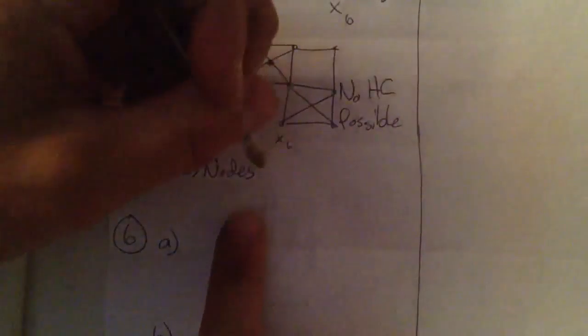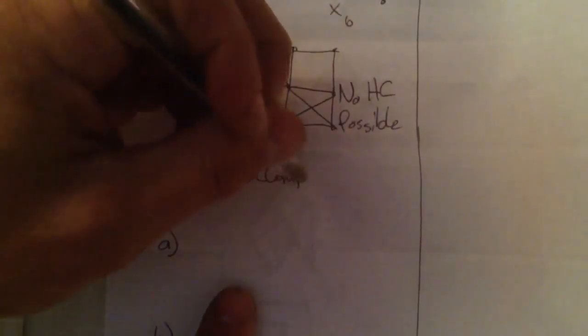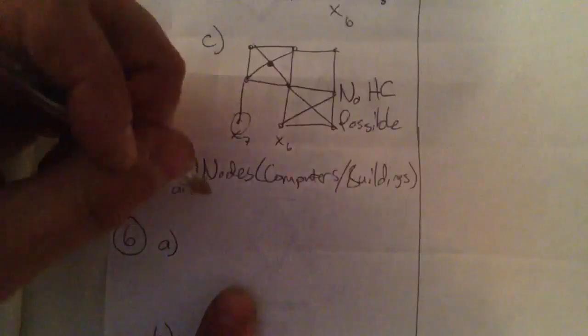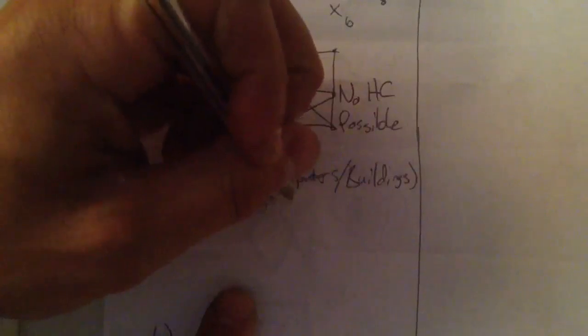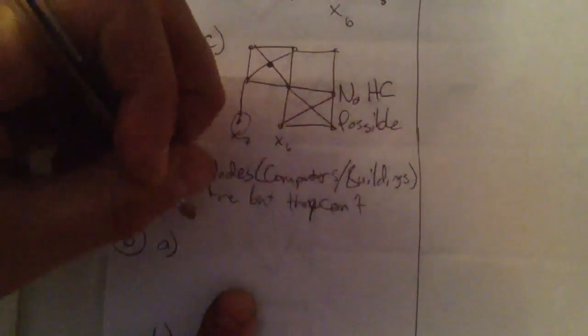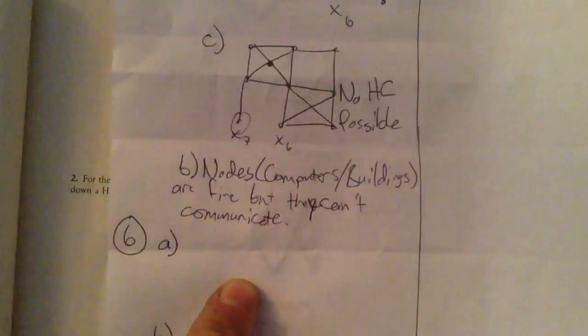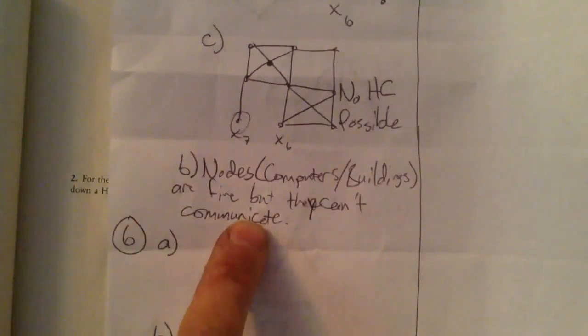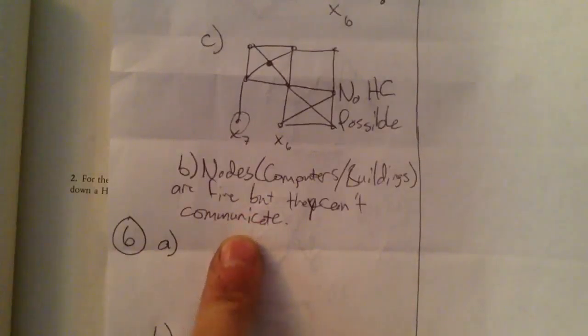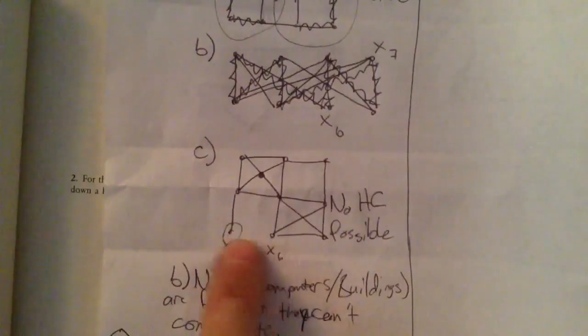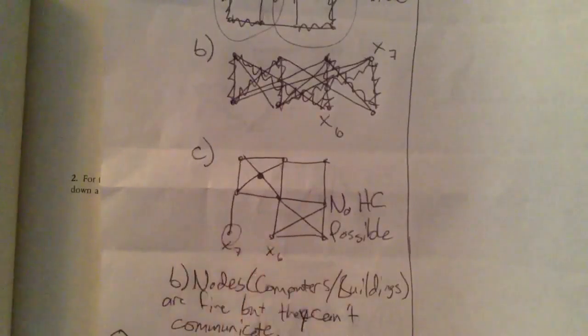Anyway, whatever type of thing you were saying down here would be fine as long as you're saying the actual nodes, and what I mean by that are the computers or the buildings, are fine, but for some reason they can't communicate. And we don't know why, but for whatever reason, those nodes are still there. They can't communicate with each other. That's why the connection between them is gone, but each node still exists.